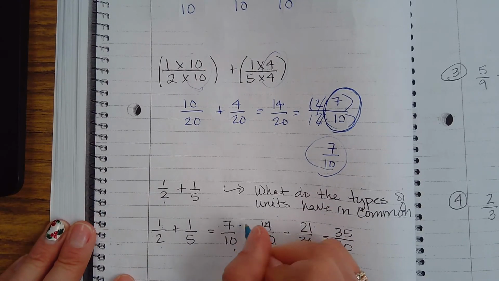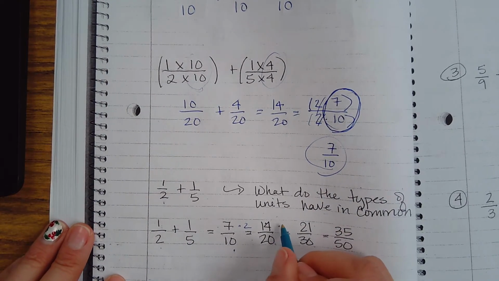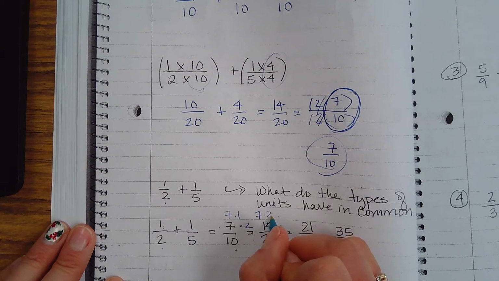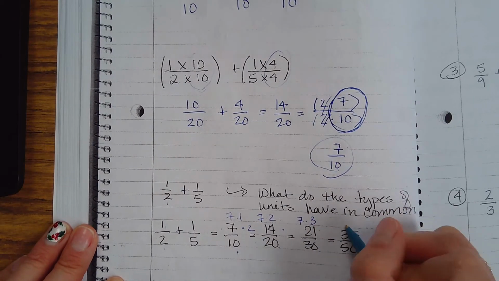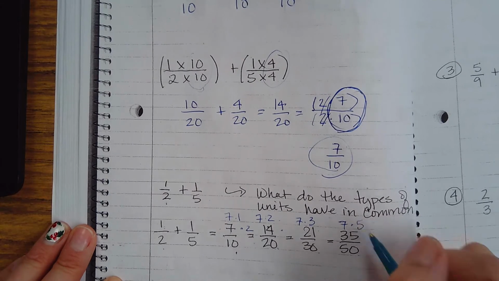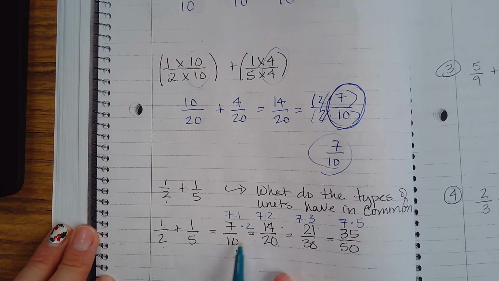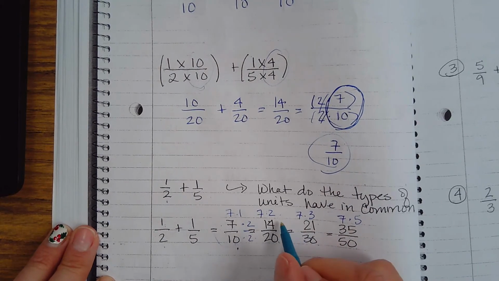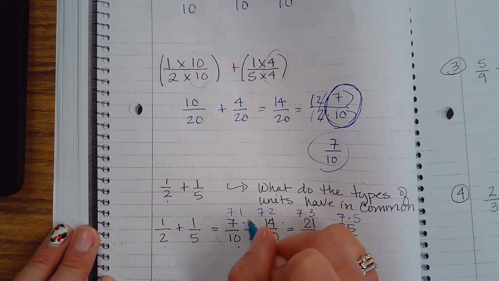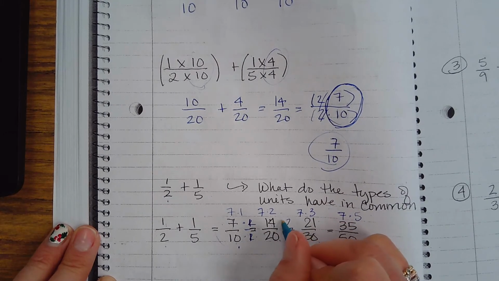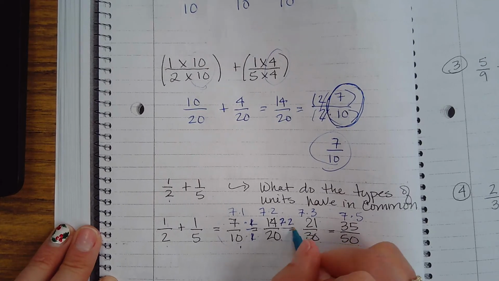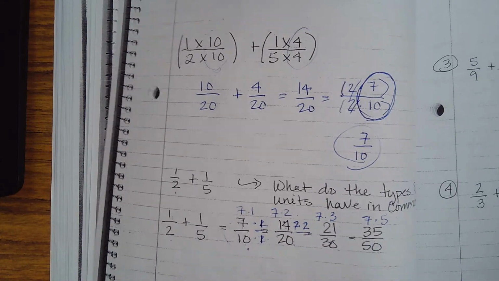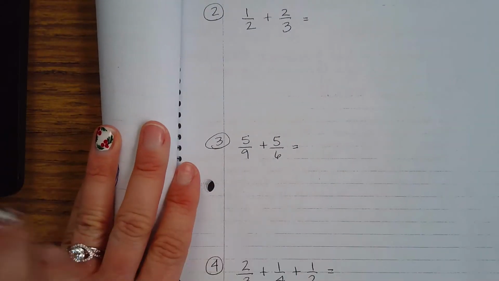Now, remember, this is just like times 2 right here, right? This is 7. 7 times 1 is here. 7 times 2 is here. 7 times 3 is here. 7 times 5 is here. All of these are equivalent to 7 tenths. We're just multiplying. Remember, whatever you do to the top, you do to the bottom, right? Oh, this one's 1. This would be 7 times 2, right? All right. So based on that, let's go ahead and solve some problems.